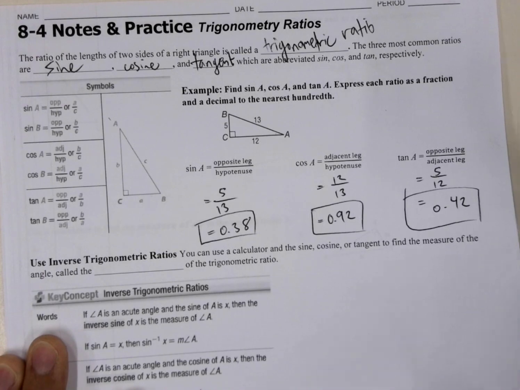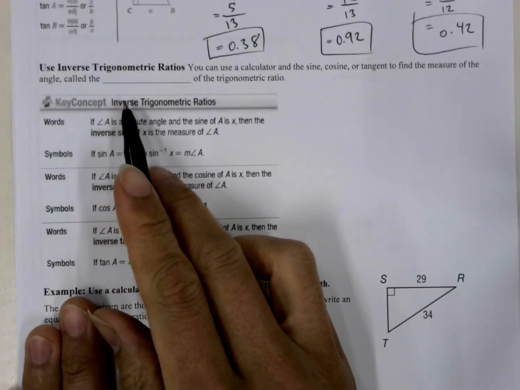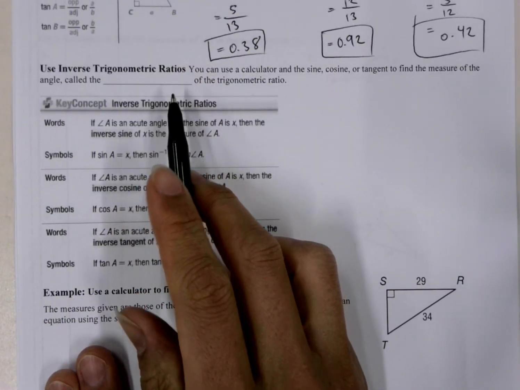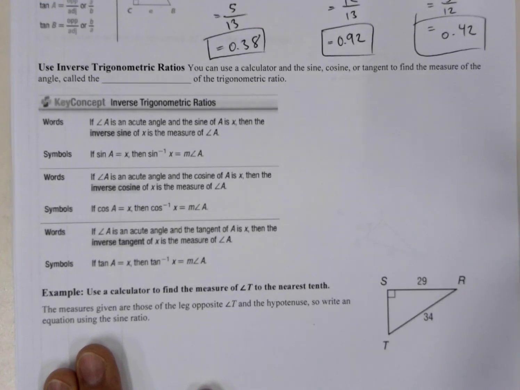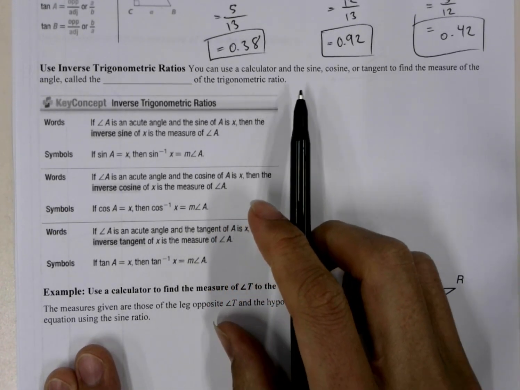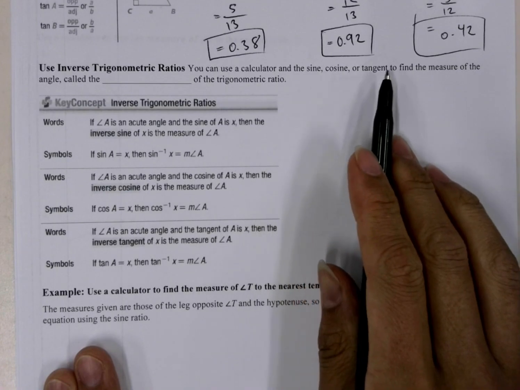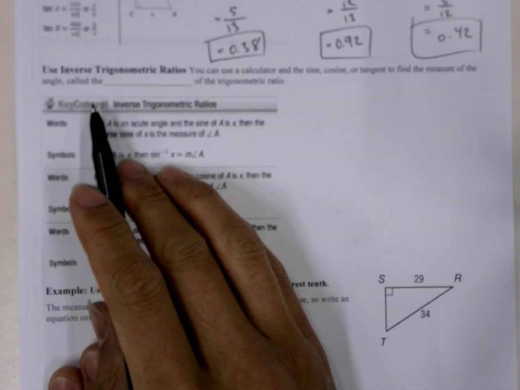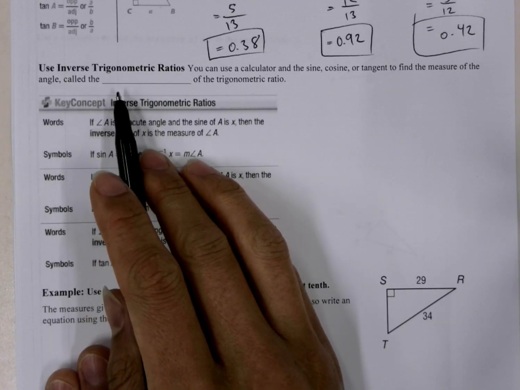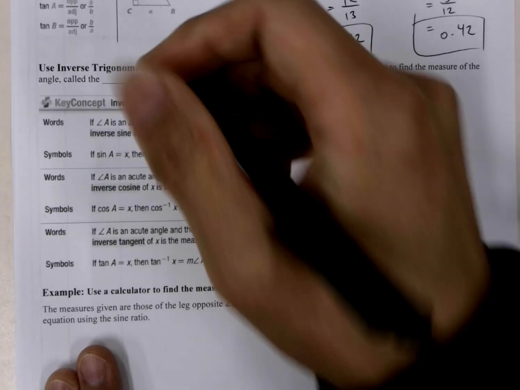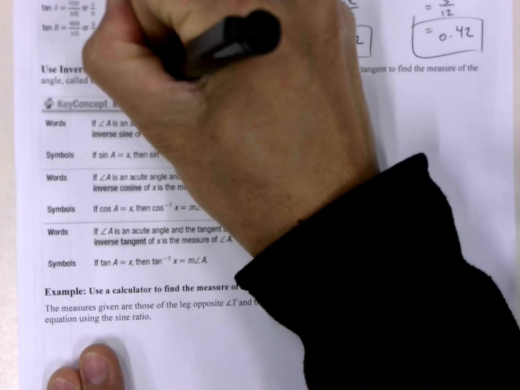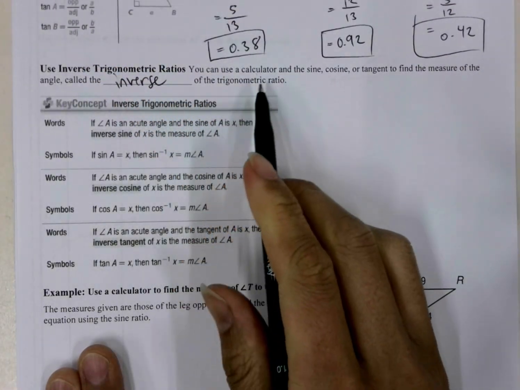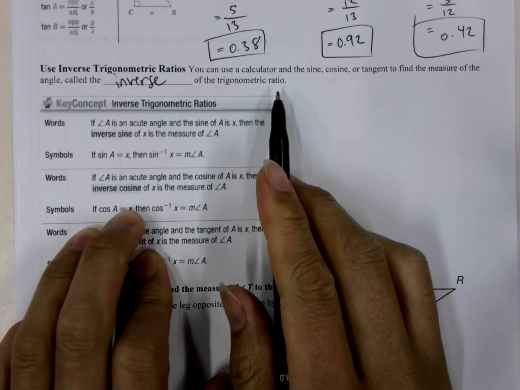And then we're going to go ahead and use the inverse trigonometric ratios in order to find the actual angle measures. You can use a calculator and the sine, cosine, or tangent to find the measure of the angle, called the inverse of the trigonometric ratio. So how does this work?